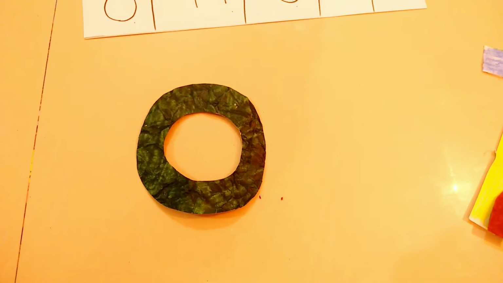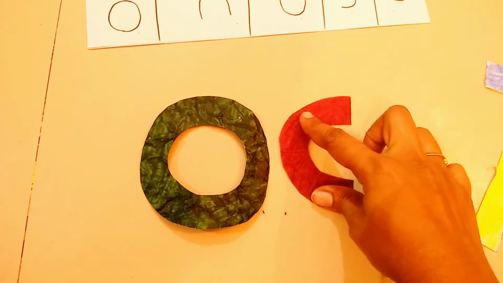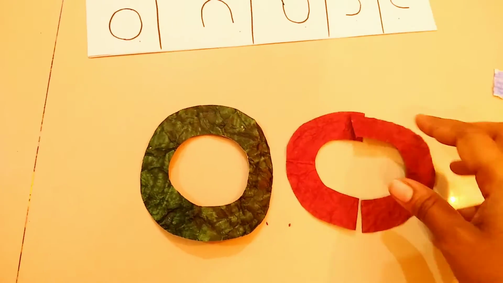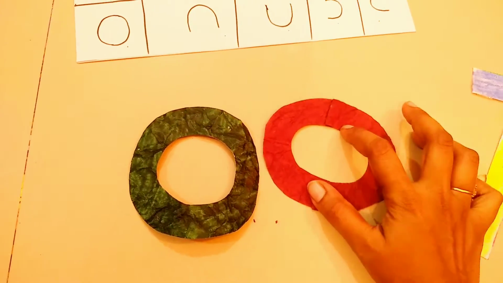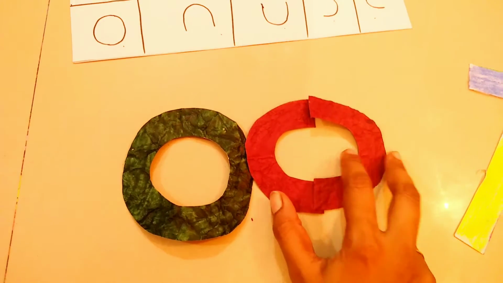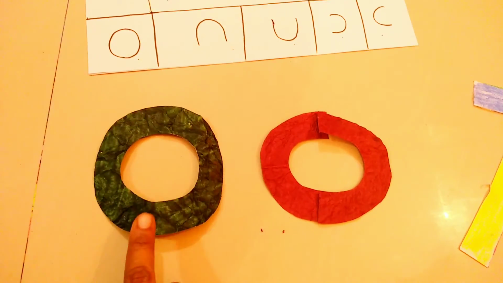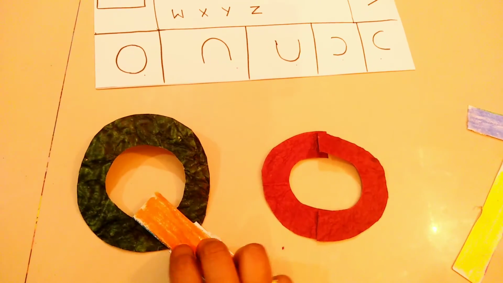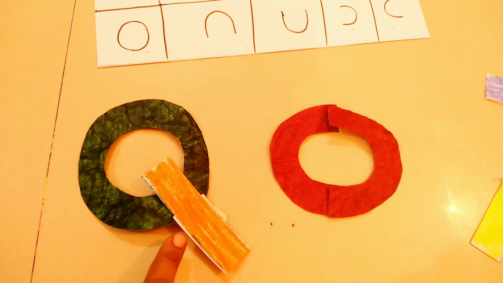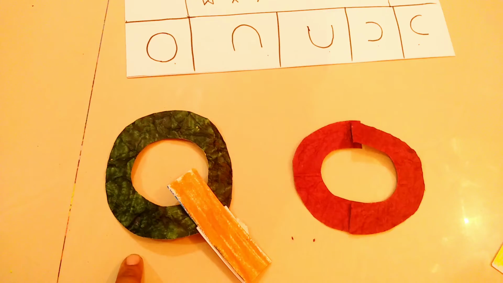One circle. How to make a circle? It is right curve and left curve makes letter O. One left curve and right curve makes letter O. For this, we are going to add one slanting line. So that is left slanting line makes letter Q.